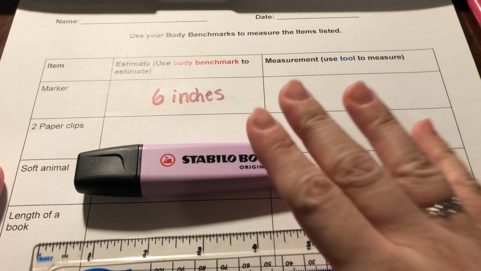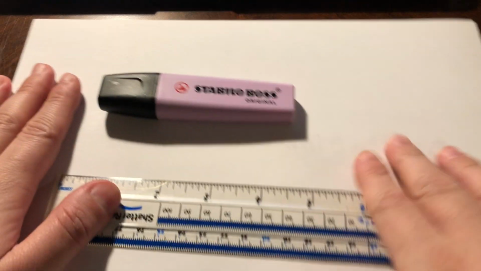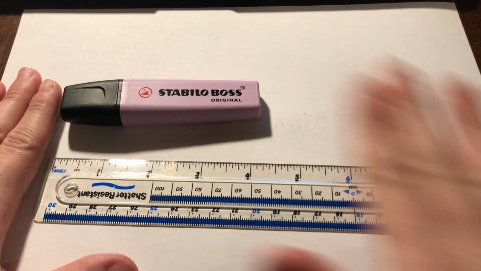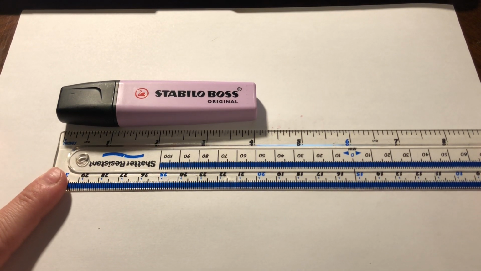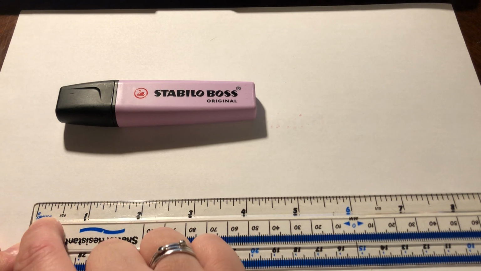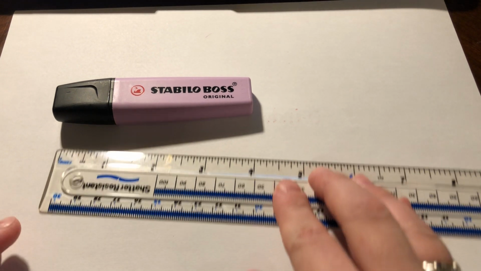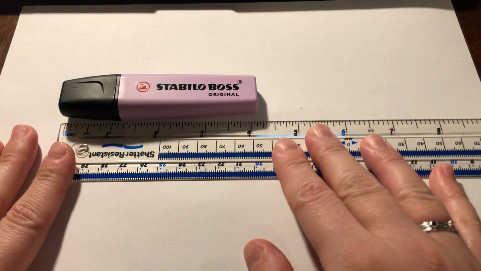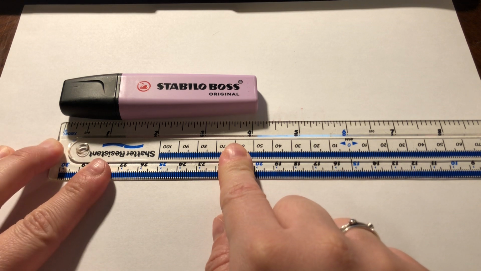I'm going to be very careful when measuring with my ruler because there's some things you need to keep in mind to have an accurate measurement. So for example, I put my object down flat, this way I have space to work, and I'm going to make sure I line up the 0 inches, the last line that you see over there, with the end of my marker. That's going to ensure that this measurement is accurate.